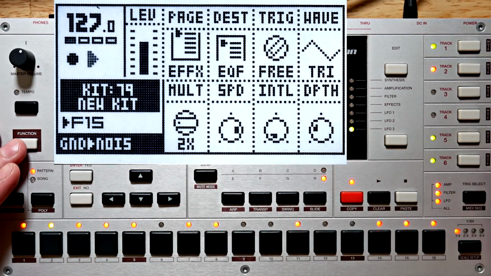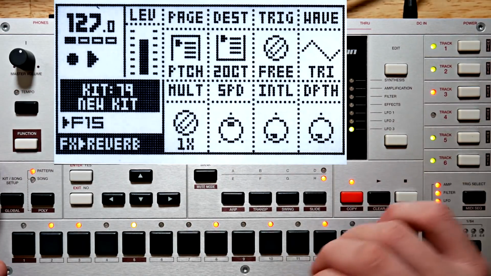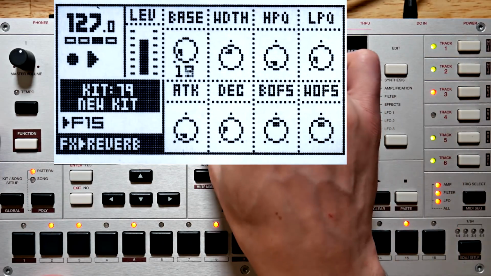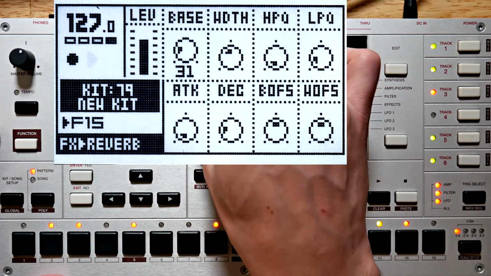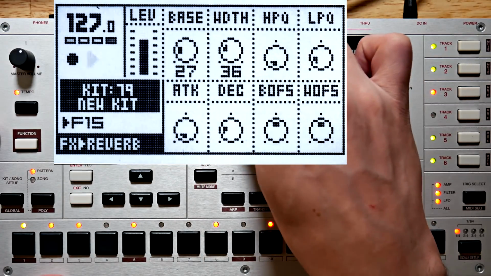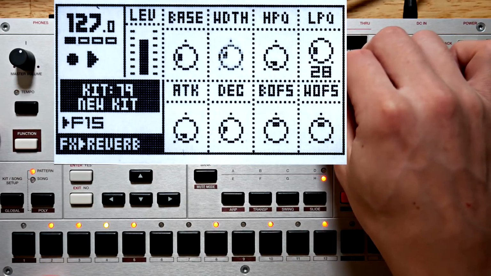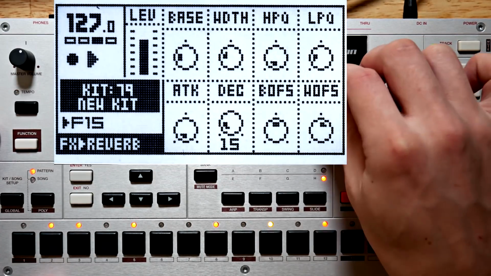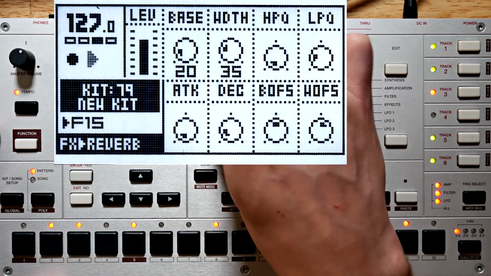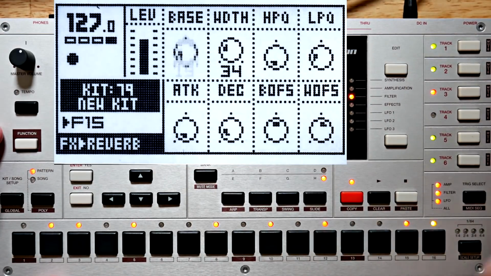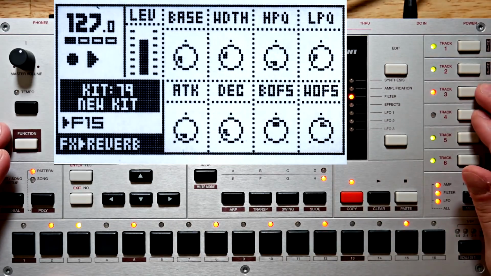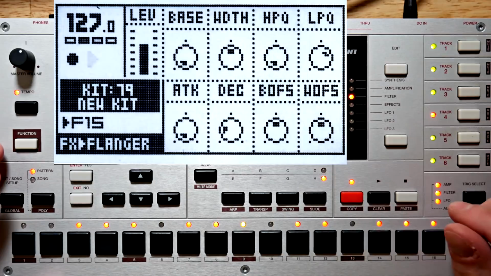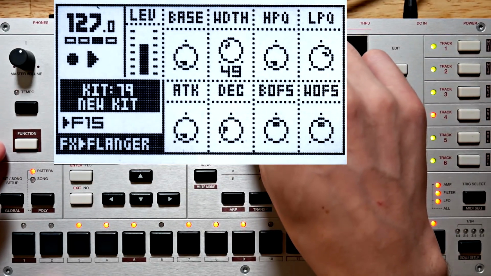I'm going to unmute the reverb now. Let's try high passing that a good bit. And I haven't used this filter envelope either. Okay, I'll bring the flanger back now. Try getting more aggressive with this filter.